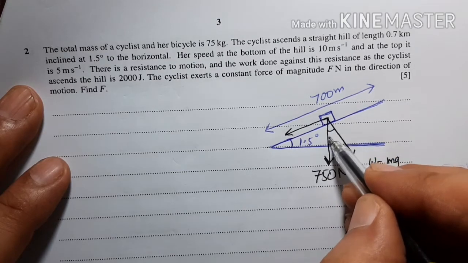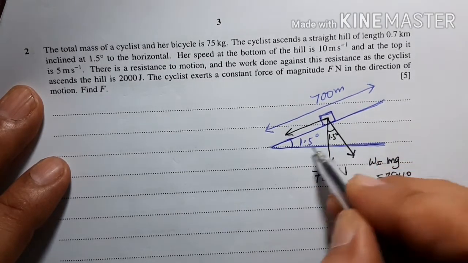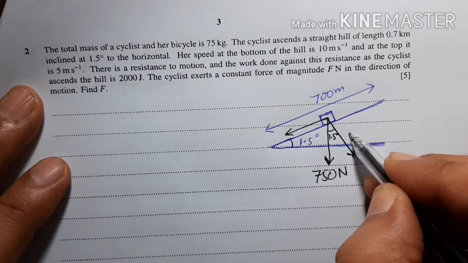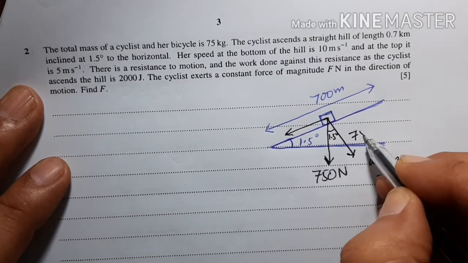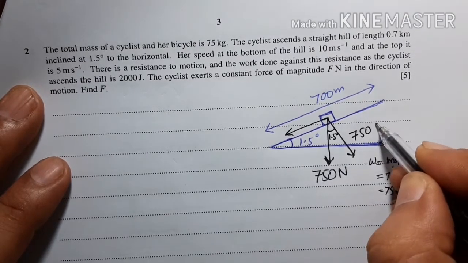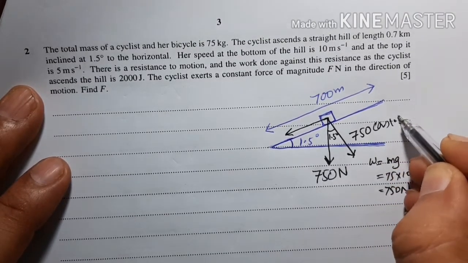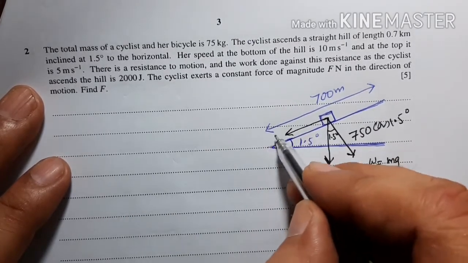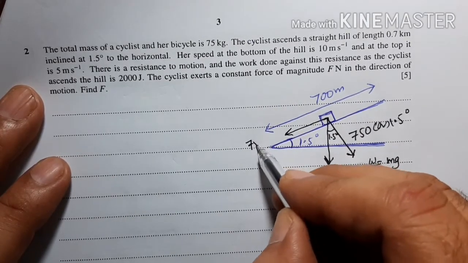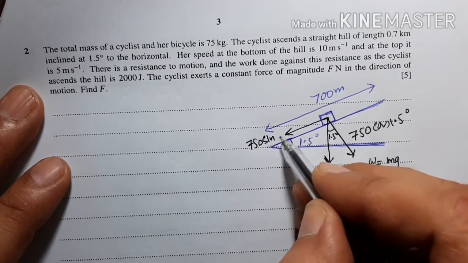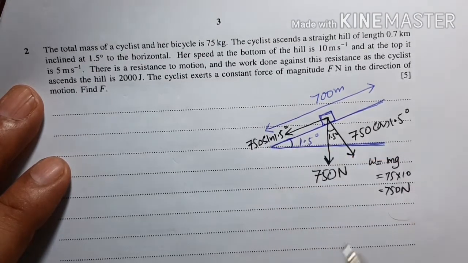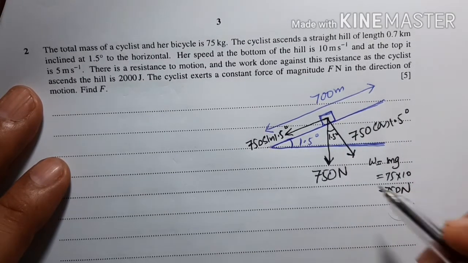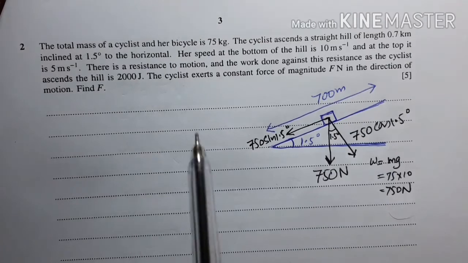One is horizontal and one is vertical. So this angle is also 1.5 degrees. Always this and this angle are the same. So this is 750 cos 1.5 degrees, because this is the horizontal component. This is the vertical component, which is 750 sine 1.5 degrees. Okay. So this is our vector diagram.